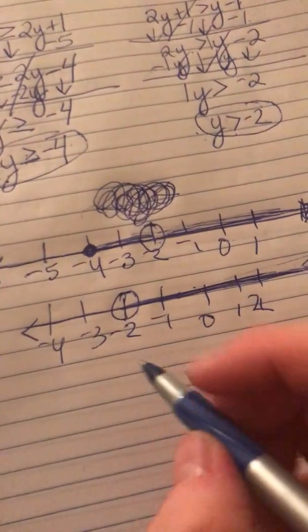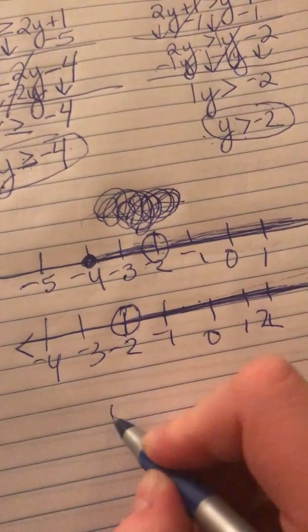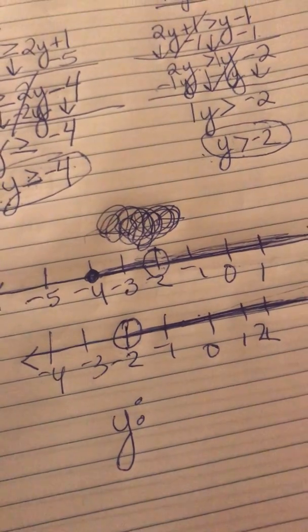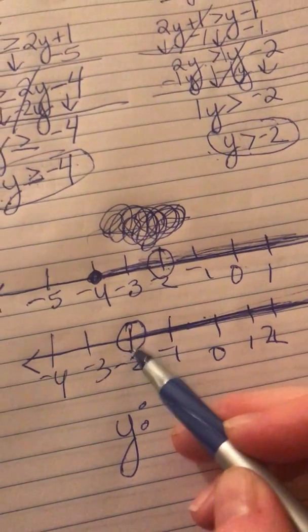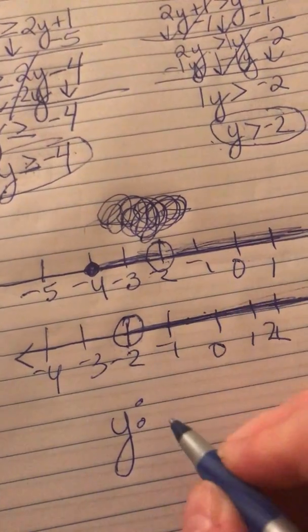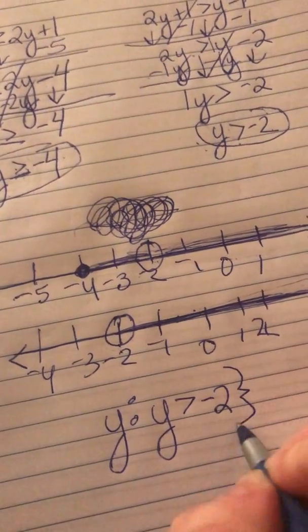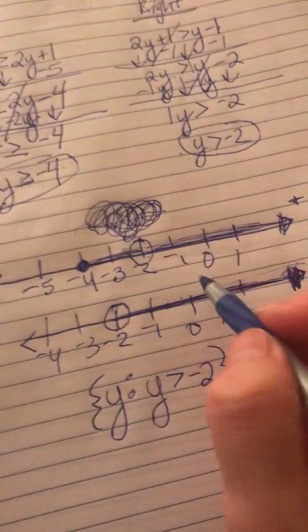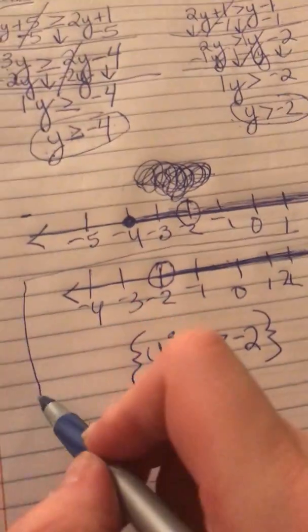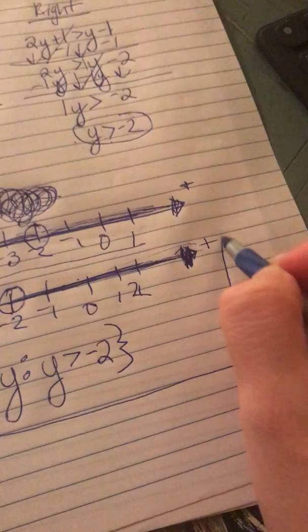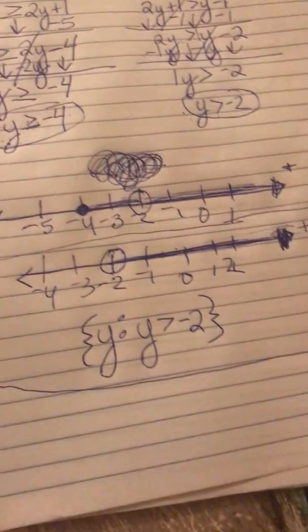So now let's write our answer, okay? We're talking about the y variable, and what we found is that y has to be greater than negative 2. And then this is our solution set, so put your brackets, and then this is our answer with our graph, okay? And this satisfies both inequalities as a conjunction.